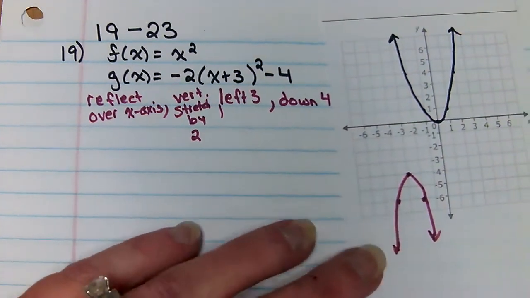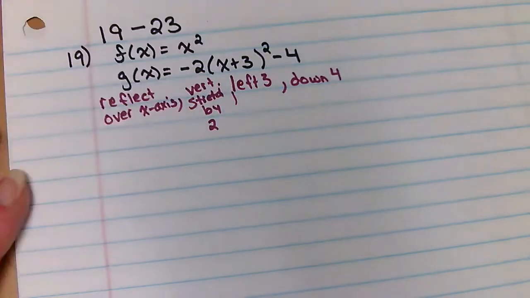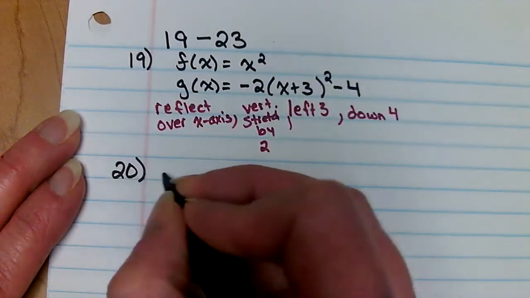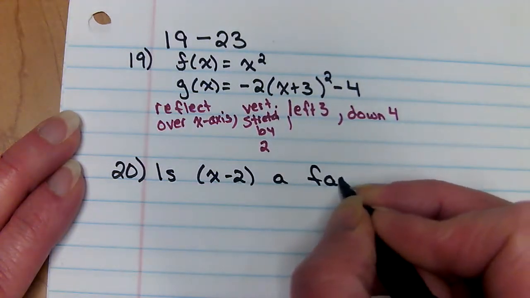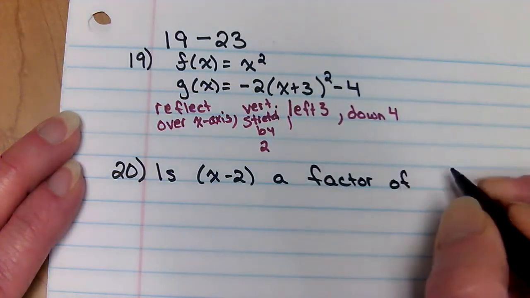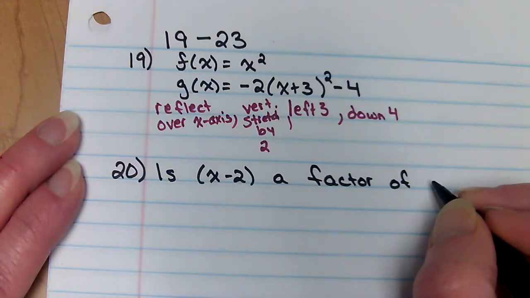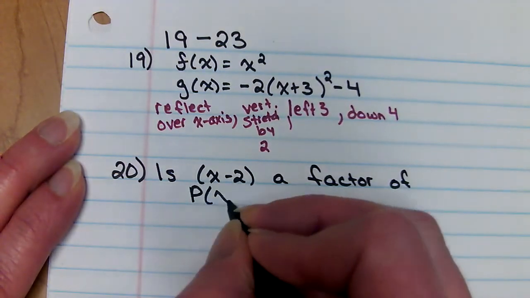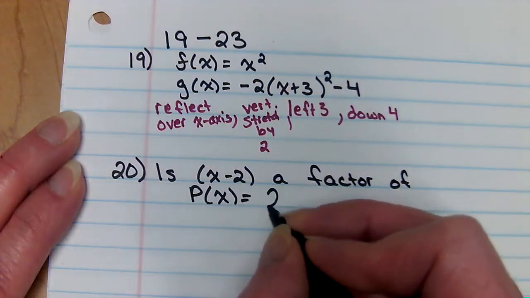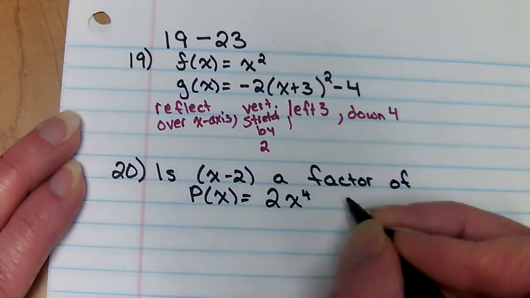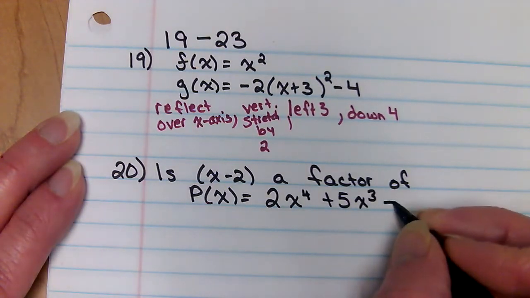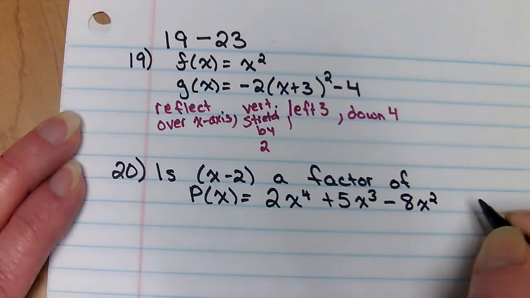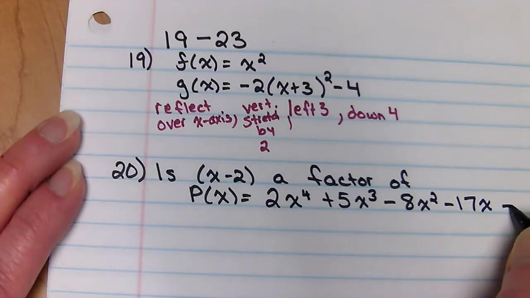Next, number 20. Number 20 asks, is x minus 2 a factor of p of x, which is 2x to the 4th plus 5x cubed minus 8x squared minus 17x minus 6.